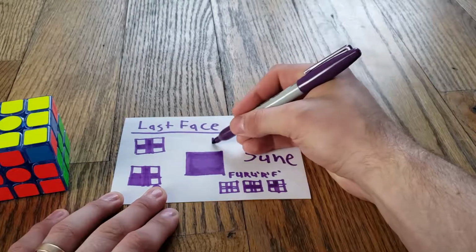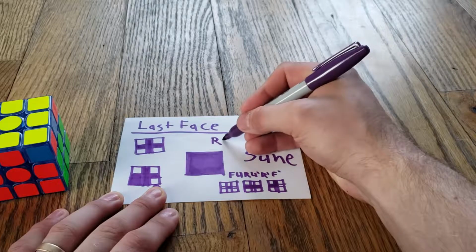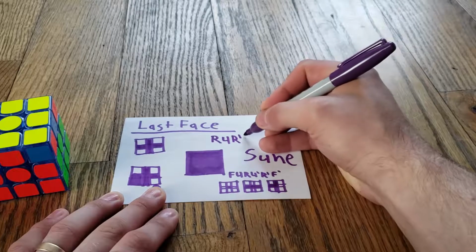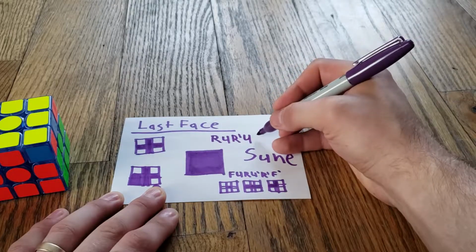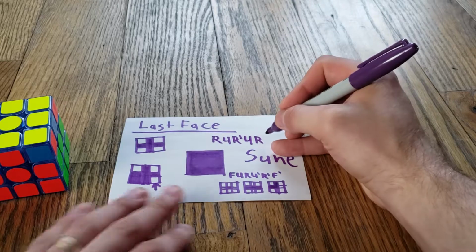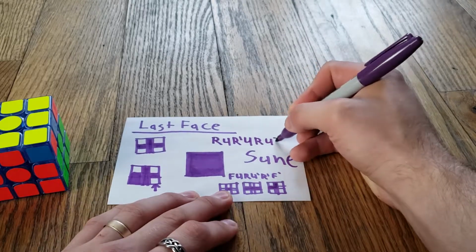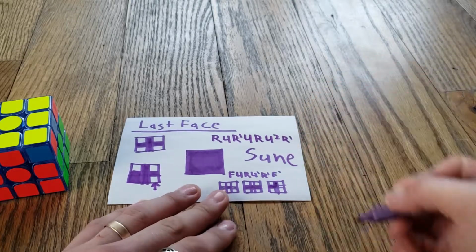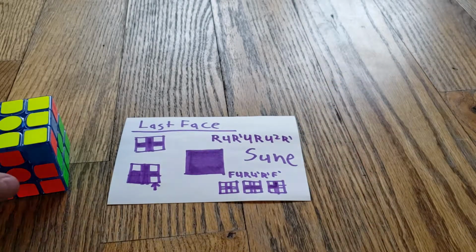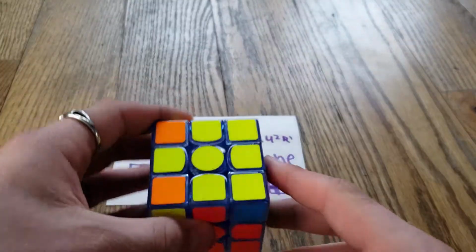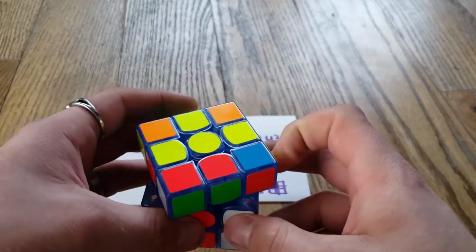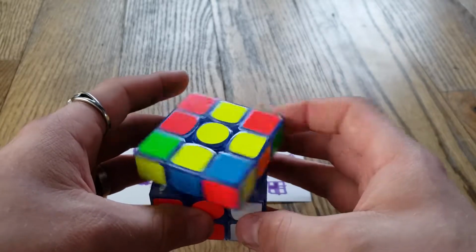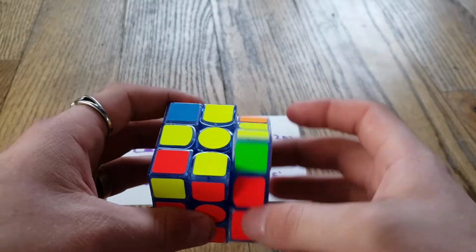Sune is R, U, R prime, U, R, U2, R prime. And simply what that looks like is R, U, R prime, U, R, U2, R prime.